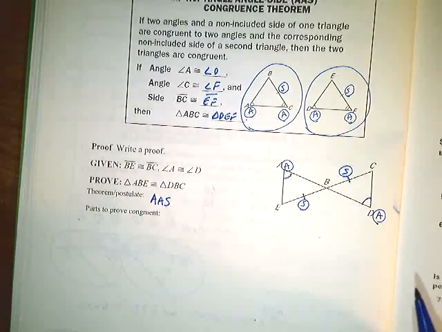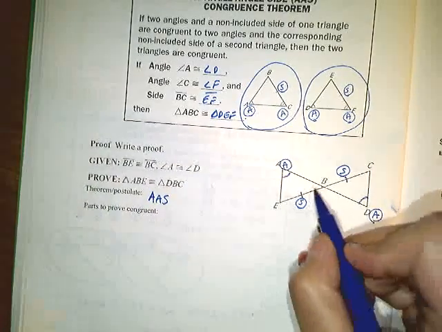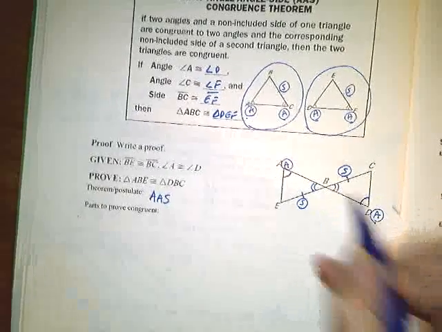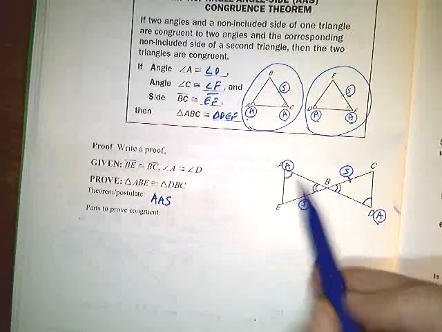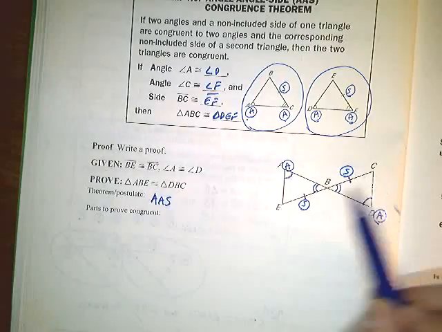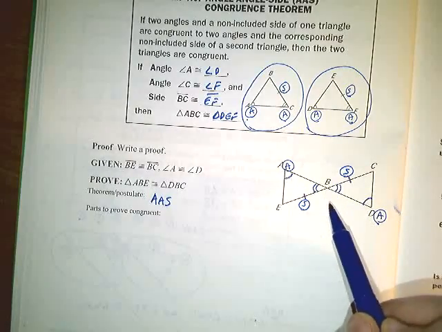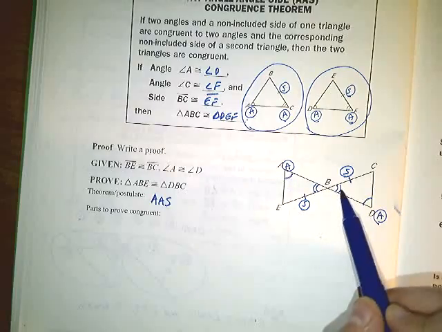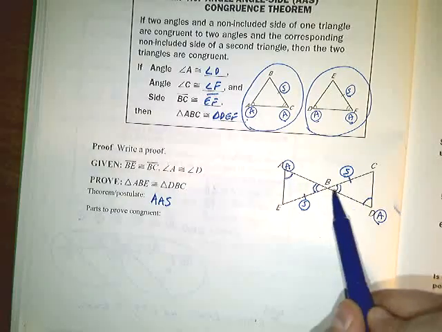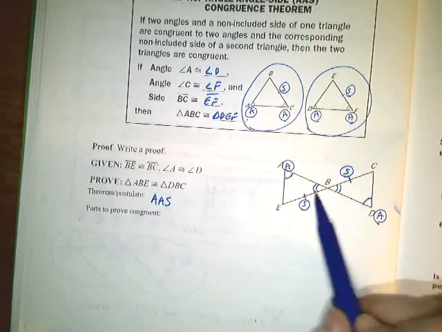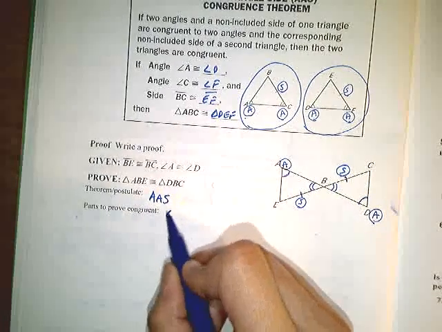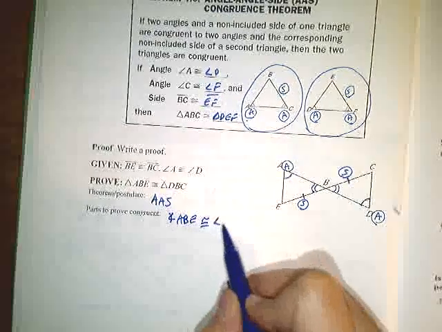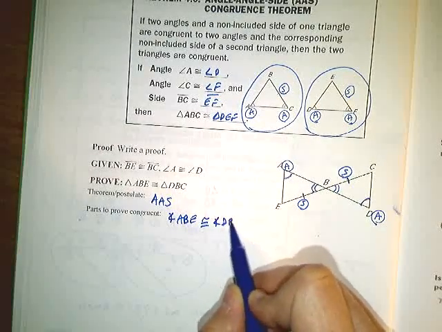Well, the only other pair of angles that I can see are clearly congruent would be this angle right here and this angle right here, right? These are two intersecting lines at point B, and these two angles are angles that are across from each other on that intersection. And those two would have to be congruent based on the vertical angles congruence theorem. So angle ABE would have to be congruent to angle DBC.